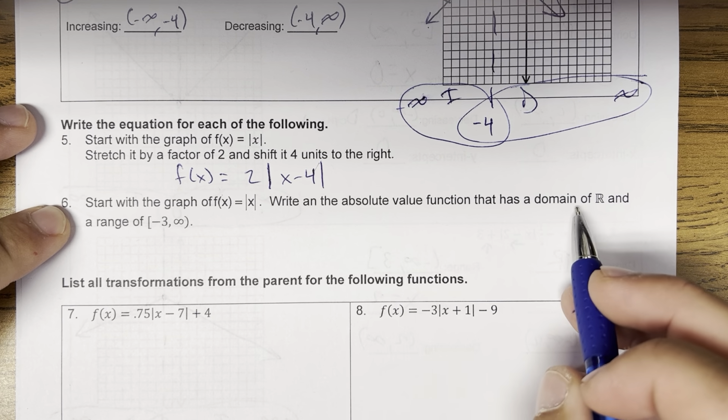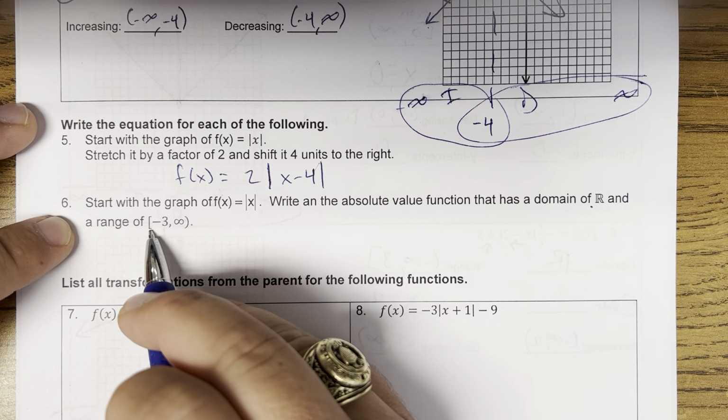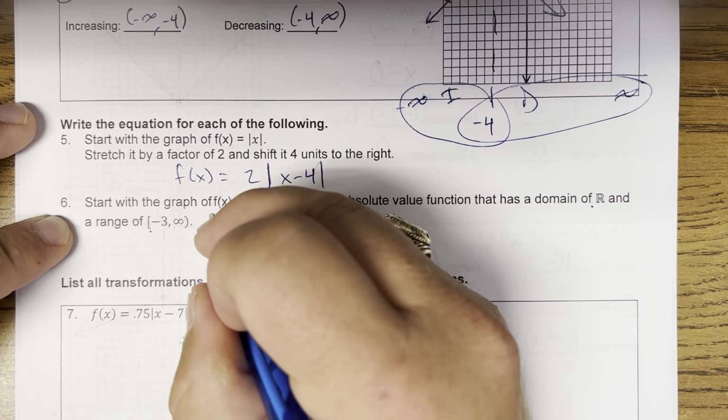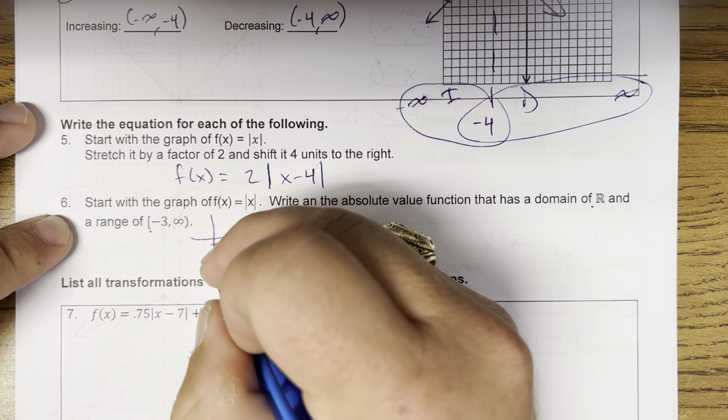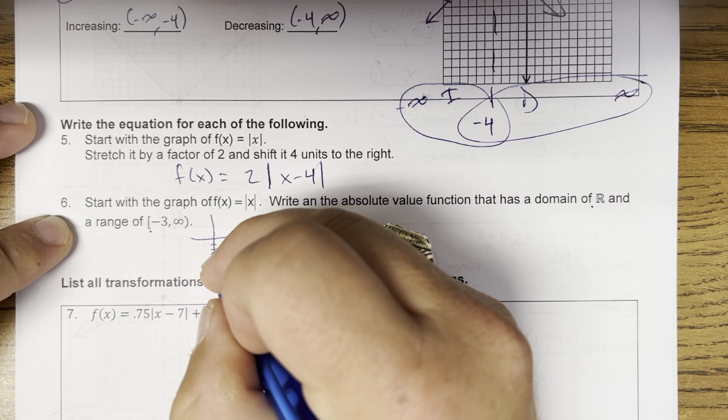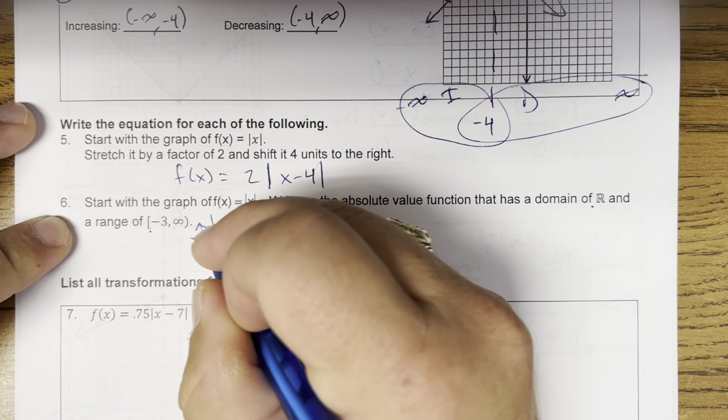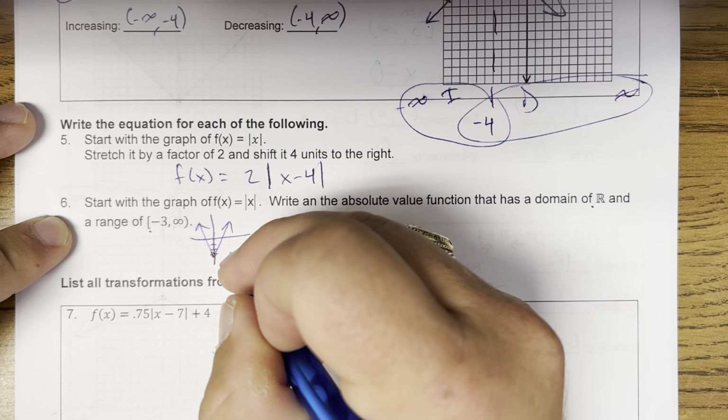Absolute value function has a domain of all real numbers and a range of -3 to infinity. So if I were to graph this, it's going to have a low value of -3, and it's going to go all the way up to infinity. And it could start anywhere on the -3.